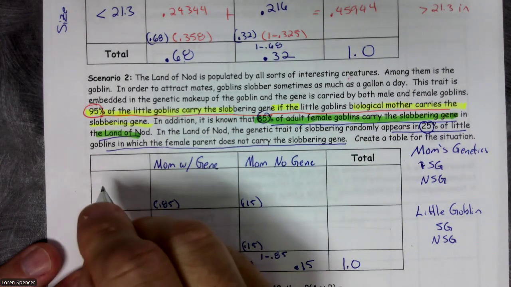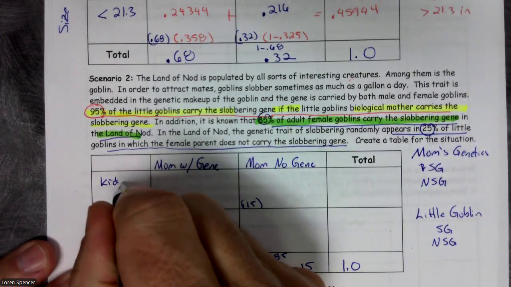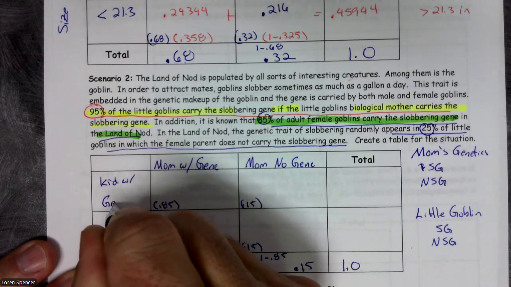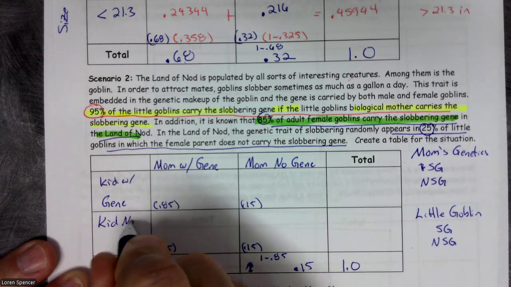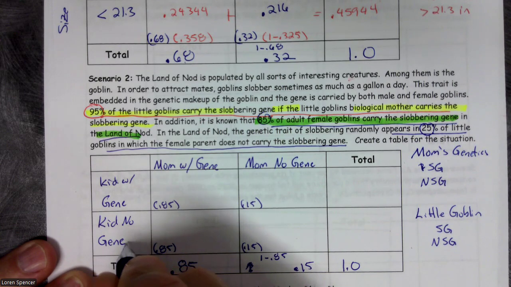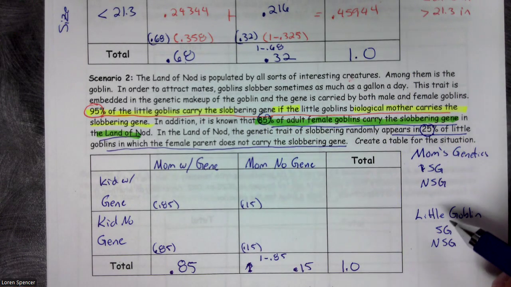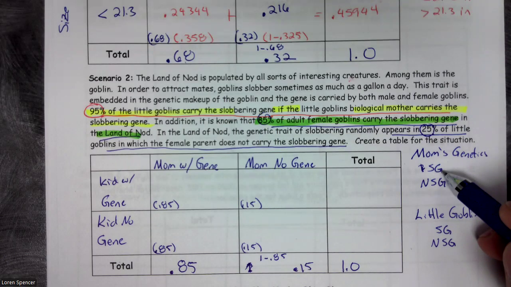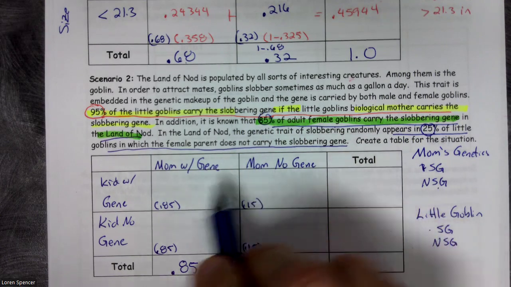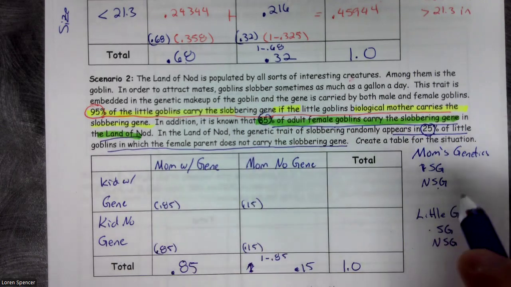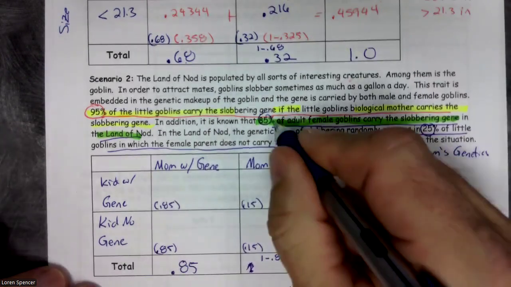Then this is going to be kid with gene. And then kid, no gene. So, and that's what we said. Mom, slobbering gene, no slobbering gene. And by the way, if you want to write SG, NSG, SG, NSG, that's fine. I'm just trying to be a little more specific. So we've taken care of this 85%, so we can mark it off.